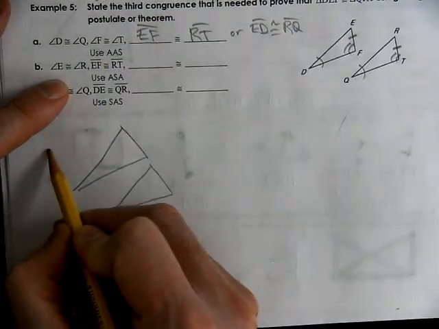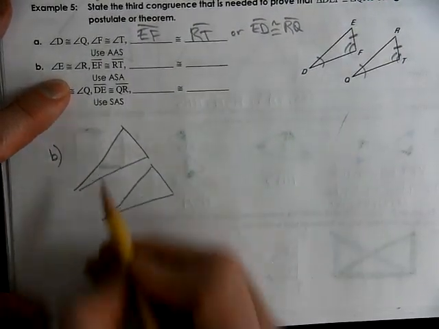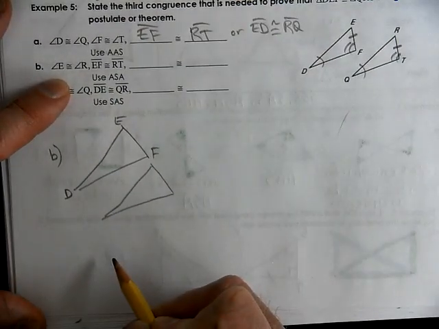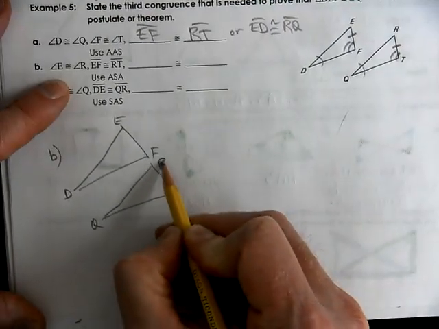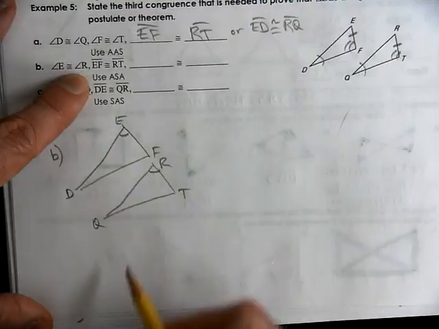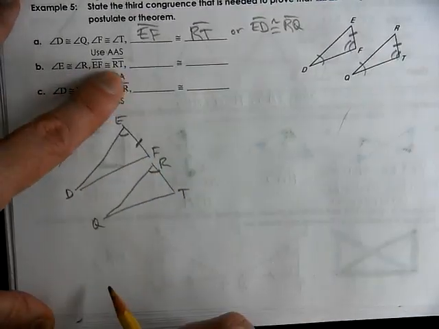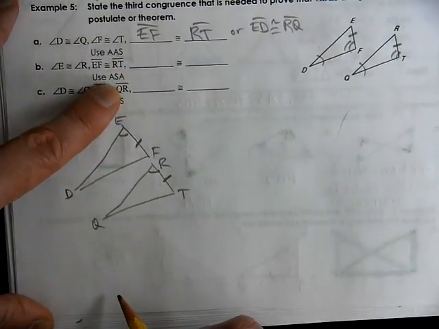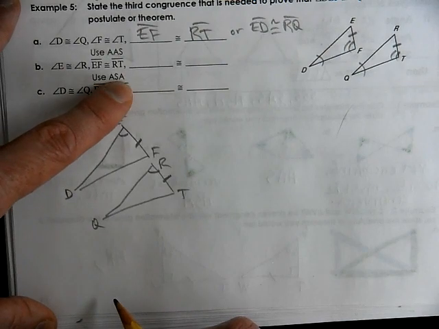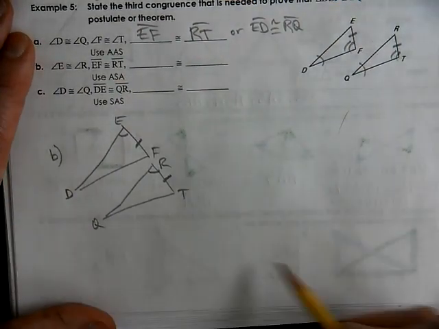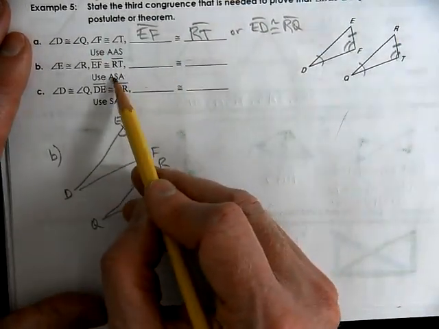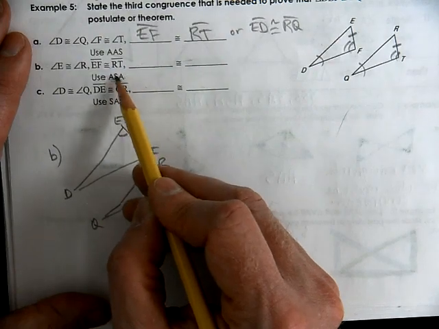I'm going to draw them out. This would be for question B. We have DEF and QRT. I know that E is supposed to be the same as R, and EF is supposed to be the same as RT. I'm going to use ASA, angle, side, angle. So what's the other bit of information I need to use ASA?